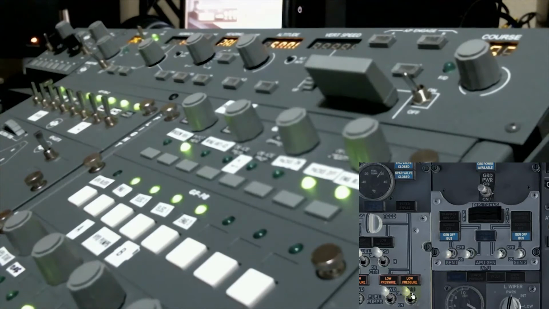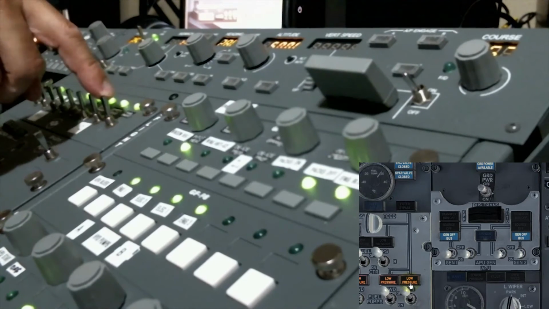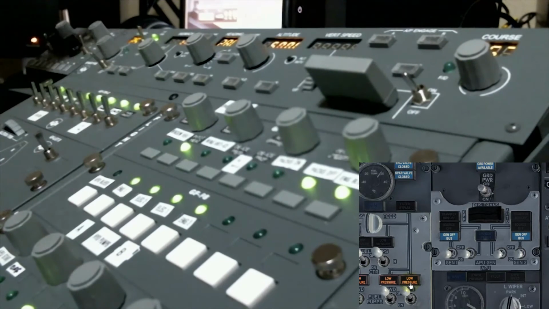So hopefully you understand how to program the on and off low pressure lights. The on and off switch plus the lights. And now we're going to go into a 3-position switch and what happens with that.